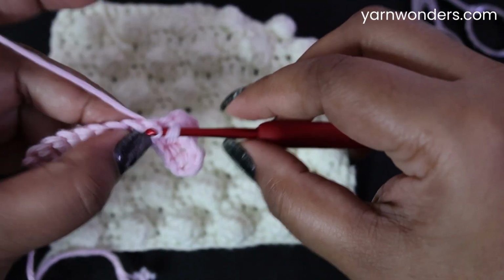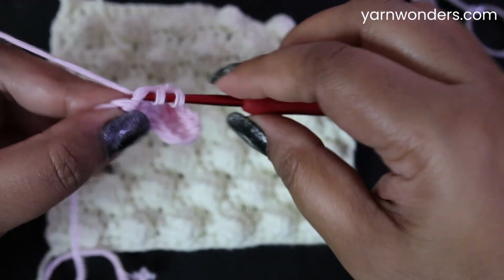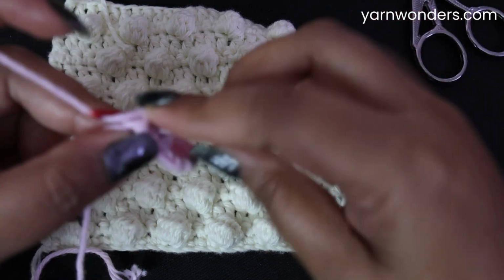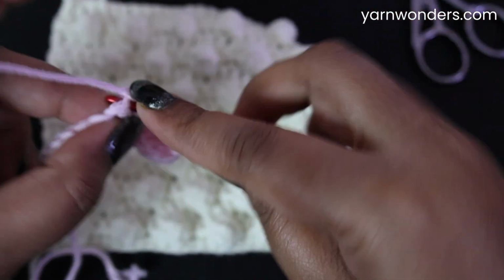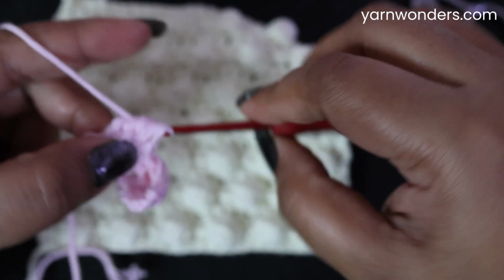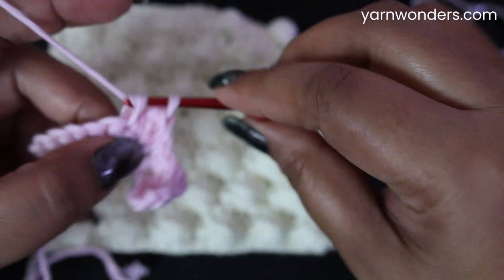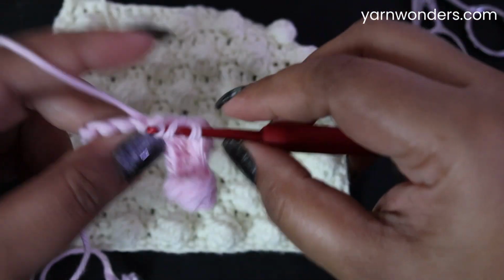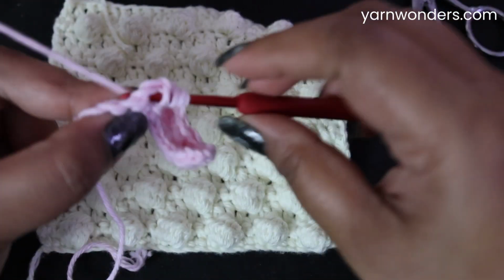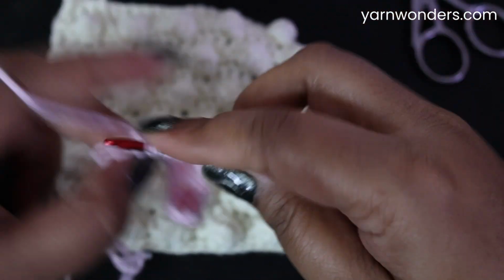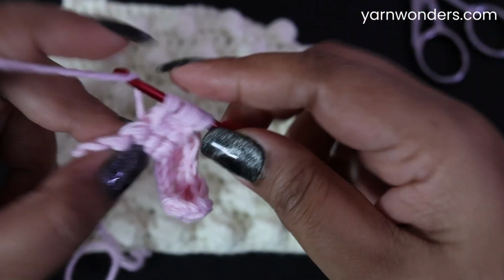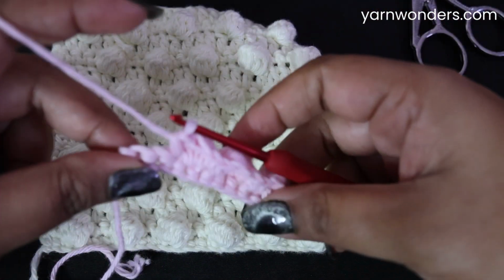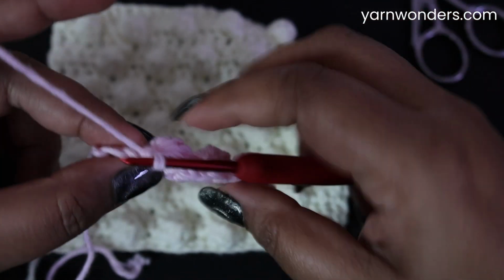Now again, I'm going to crochet 1 more single crochet, and into the third one, I'm placing my bobble stitch. Again, 2 single crochets into the next one, and the next one we are again making the bobble stitch. Again, our stitch ends with 2 single crochet stitches.